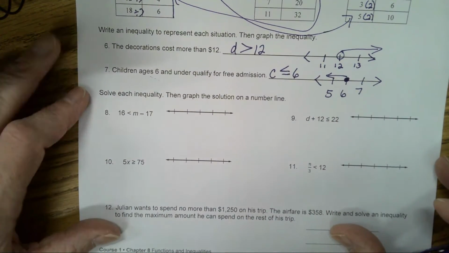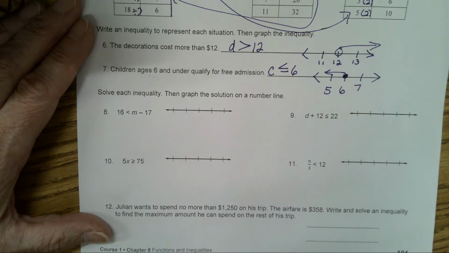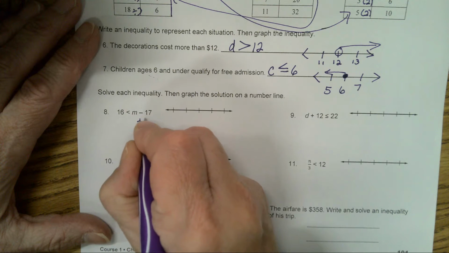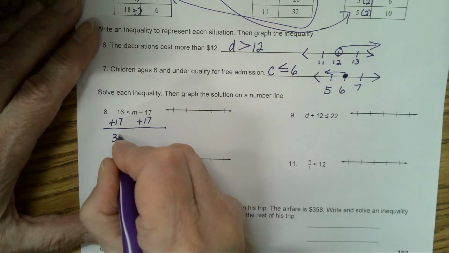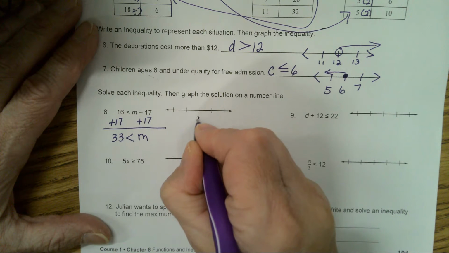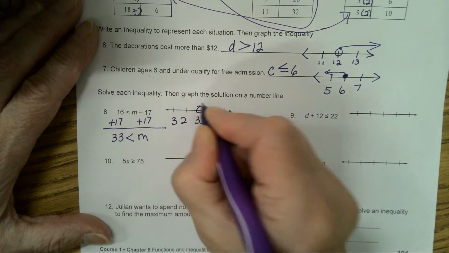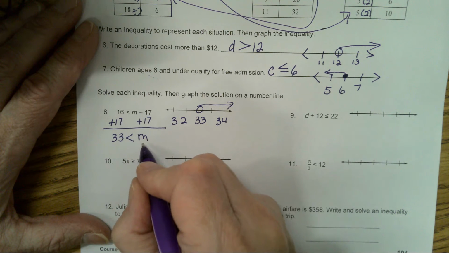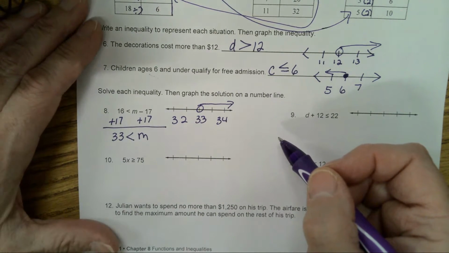Now, on the test, these are worth more than 1 point. You get points for showing your work, points for getting the right answer, and points for graphing. So here, add 17. You would get points for showing that. You'll get 33 is less than M. So you'll have 33, open circle going to the right. Notice how your variable has the big end. Big numbers live to the right. That can be tricky whenever your variable is on the right instead of on the left.